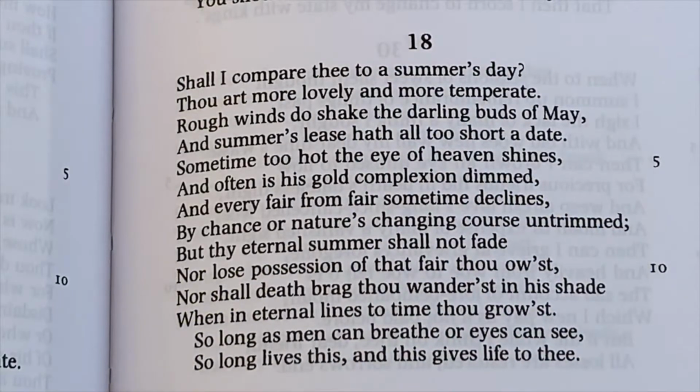Sonnet 18. Shall I compare thee to a summer's day? Thou art more lovely and more temperate. Rough winds do shake the darling buds of May, and summer's lease hath all too short a date. Sometime too hot the eye of heaven shines, and often is his gold complexion dimmed. And every fair from fair sometimes declines, by chance or nature's changing course untrimmed. But thy eternal summer shall not fade, nor lose possession of that fair thou owest. Nor shall death brag thou wanderest in his shade, when in eternal lines to time thou growest. So long as men can breathe or eyes can see, so long lives this, and this gives life to thee.